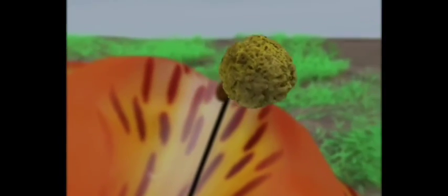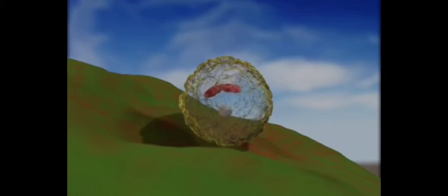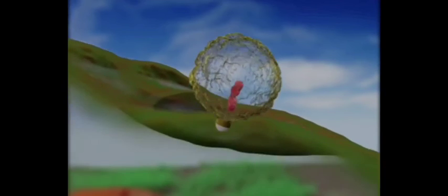To reach the embryo sac, a pollen grain must land on the stigma. Once landed, it begins to germinate. The tube cell forms a long structure down the style and into the ovary. The generative cell travels behind the tube cell nucleus. Once near the ovary, it divides by mitosis to produce 2 haploid sperm cells.